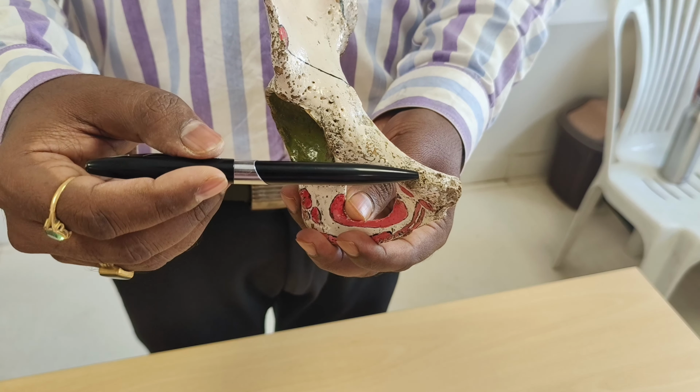This pubic crest is crossed by the ascending loop of the cremaster muscle. Then the anterior surface of the pubis gives attachment to the rectus abdominis muscle. Below that, the pyramidalis muscle takes origin. On the anterior aspect we also get the origin of adductor longus muscle. Rectus abdominis, pyramidalis and adductor longus originate from the anterior surface of the body of the pubis.